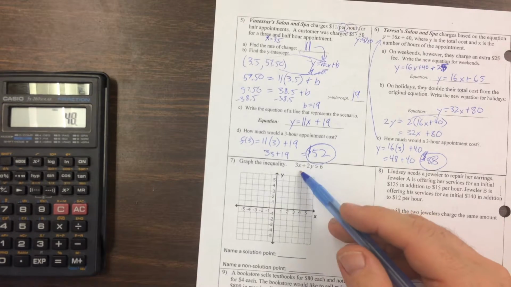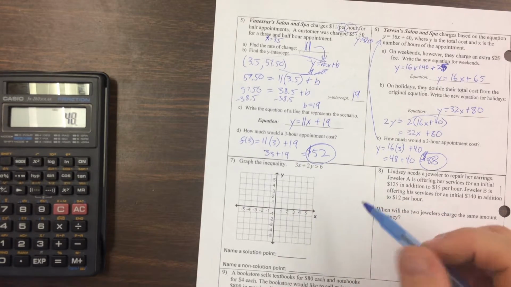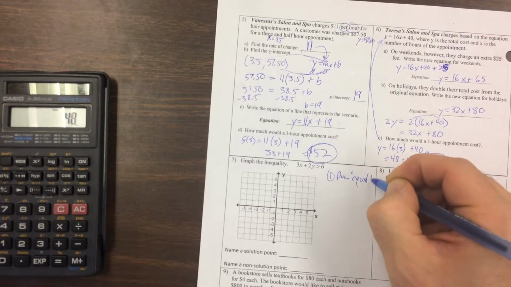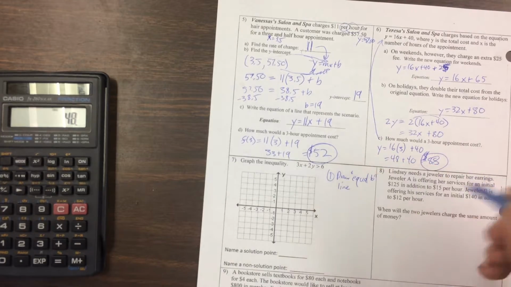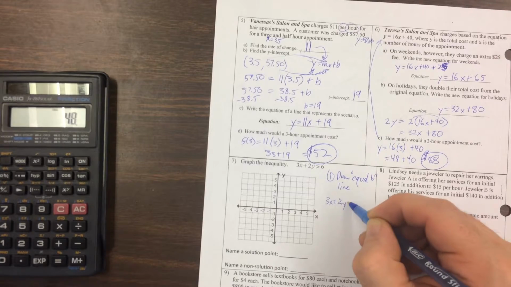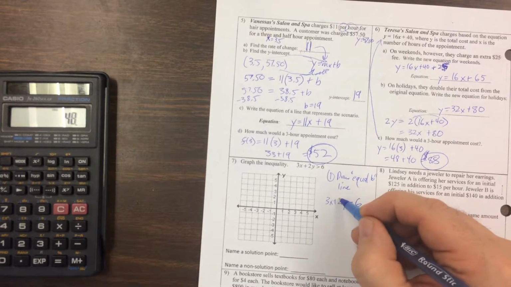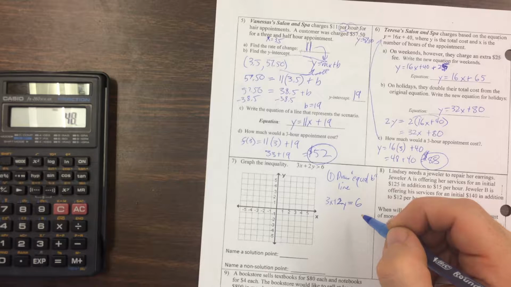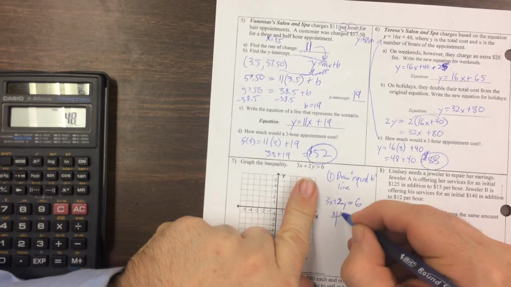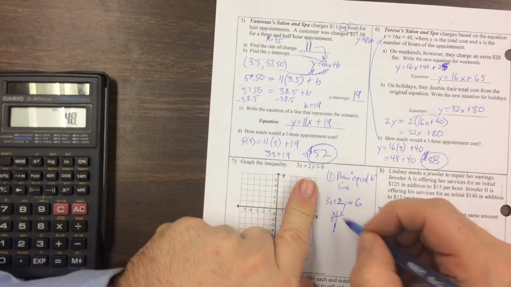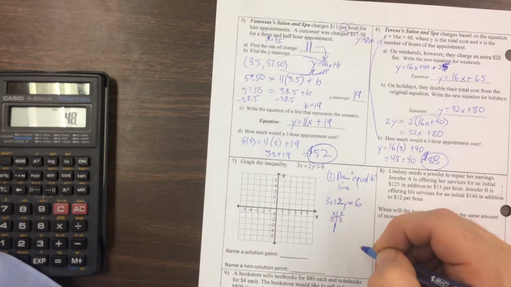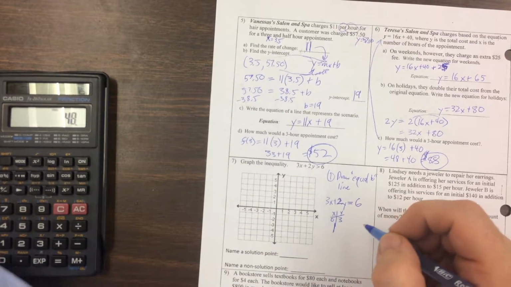Graph the inequality. 3x plus 2y is greater than 6. So first we want to draw the equal to line. That's the line if it were an equation. So if this were 3x plus 2y equals 6, what would that look like? Well, if we put zero in for x, that becomes a 0, and then we've got 2y equals 6, so y is 3. So there's our intercept.